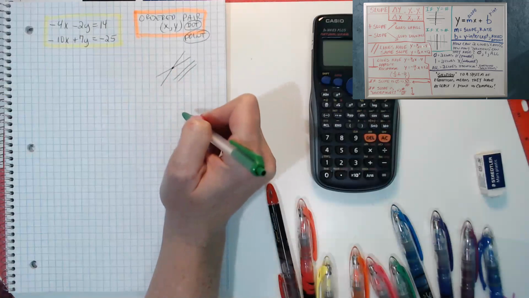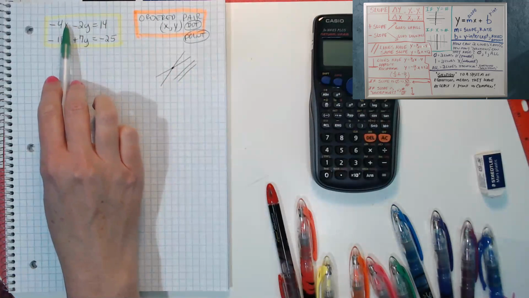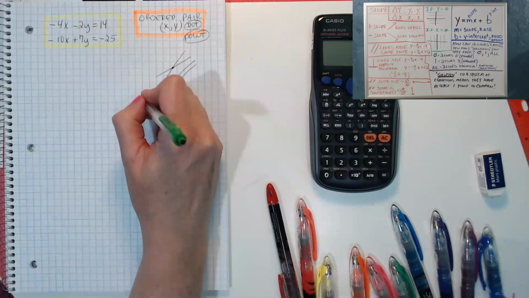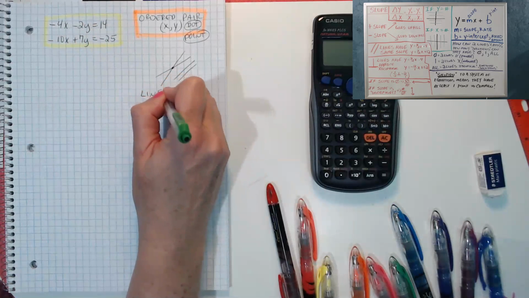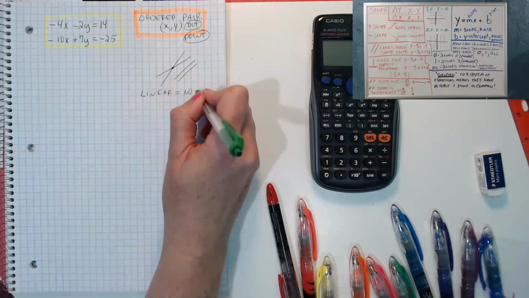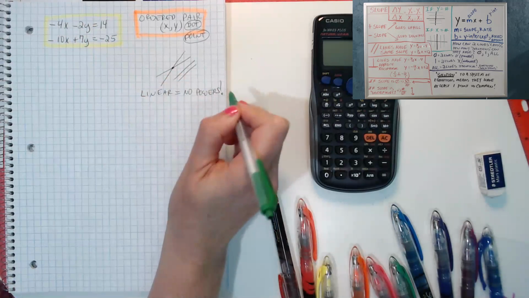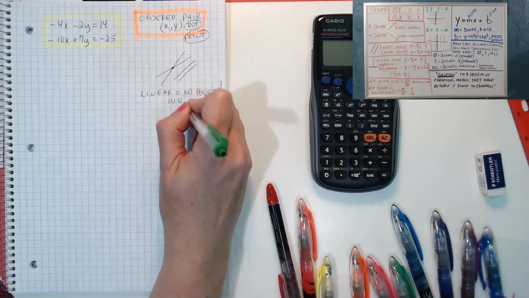How do you know they're linear? You can always tell it's linear if you have no powers in your variables. This will come into effect later. Linear means no powers in variables.